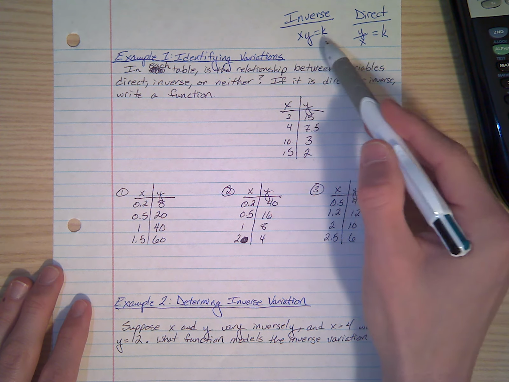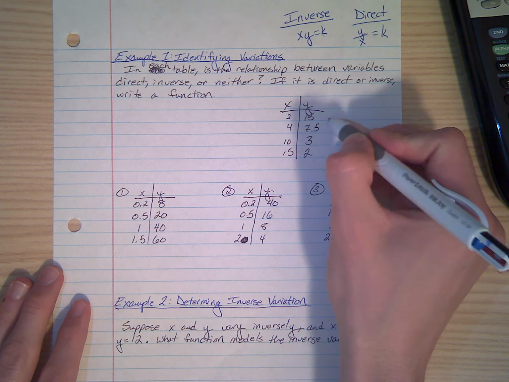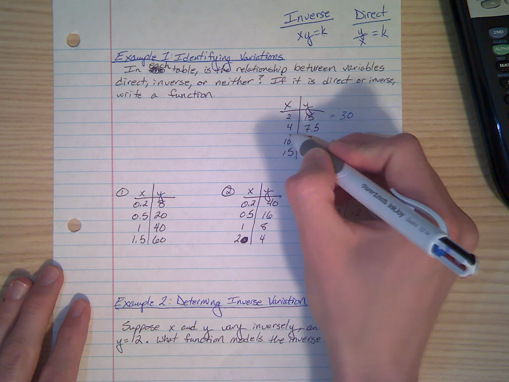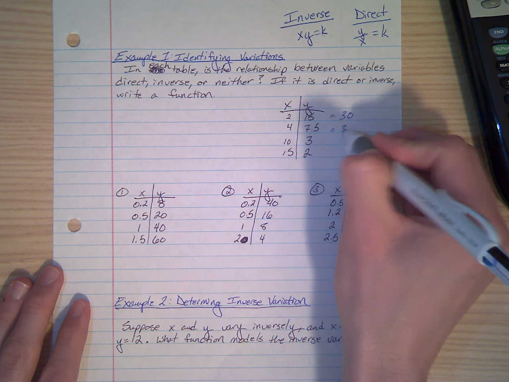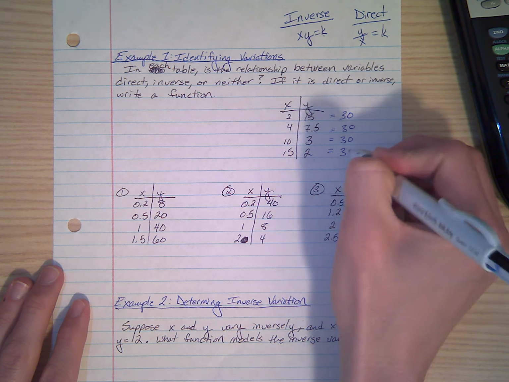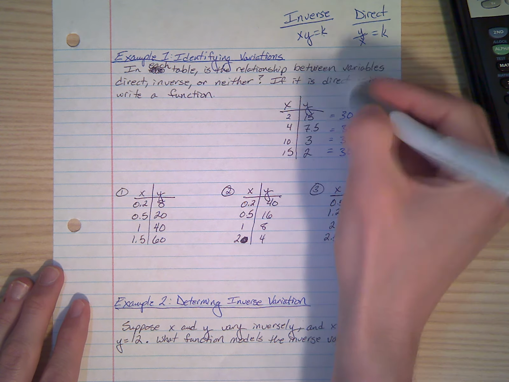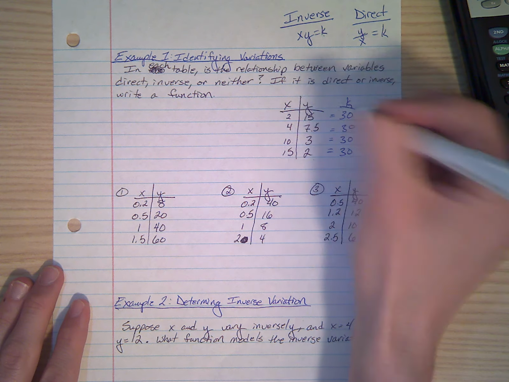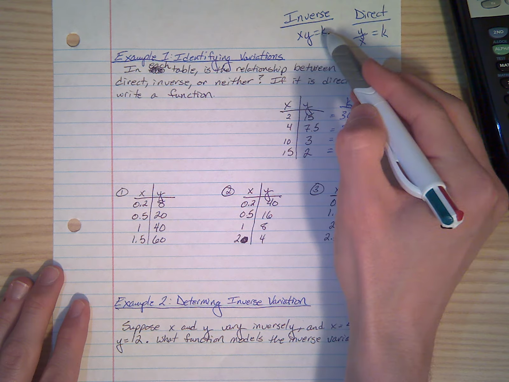If they equal the same thing each time, it is. So 2 times 15, well, that equals 30. 4 times 7.5, well, that also equals 30. 10 times 3, 30. 15 times 2, also 30. So they equal the same thing. This would be that value of k.